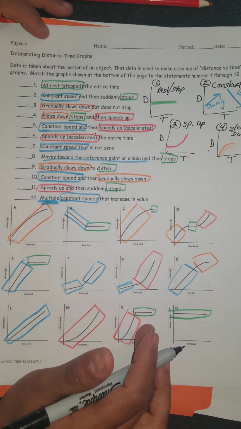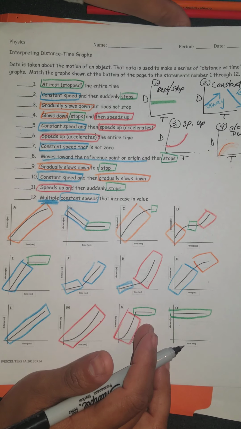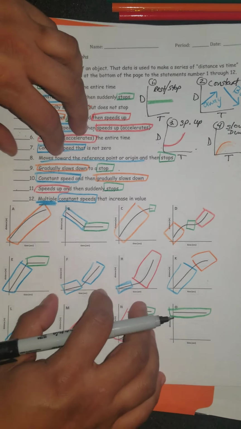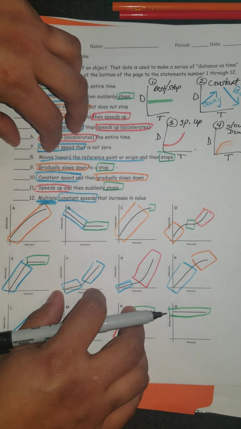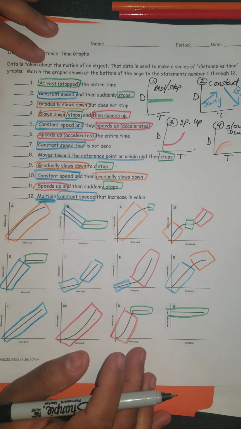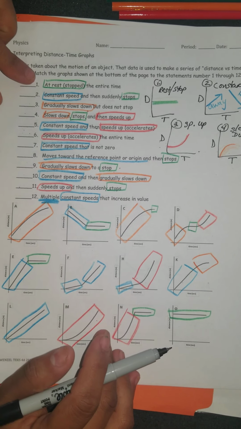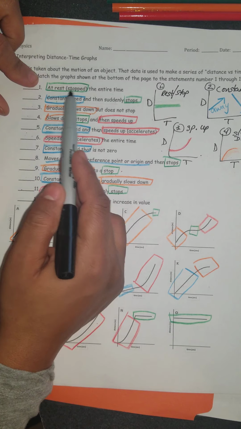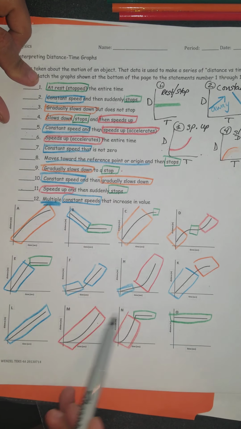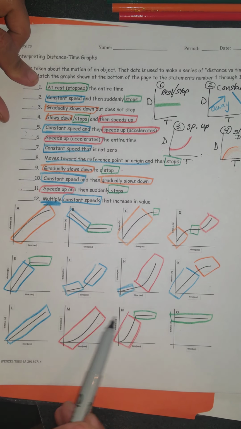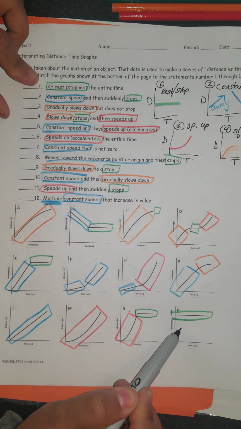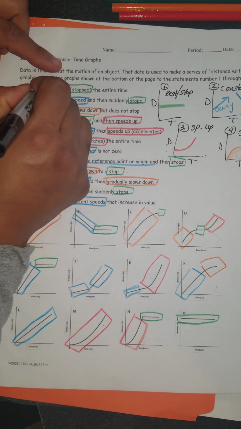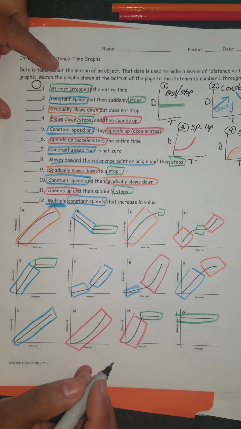I promise you, if you're scared of this class and you think it's difficult, I know I told you it was, but if you follow my steps, I'm going to simplify your life. Look at this. Number 1, the only color that I colored in on number 1 was green. Green only. Can you find a graph over here that has green only? Oh, those two match up. Look how I'm color coding your life.